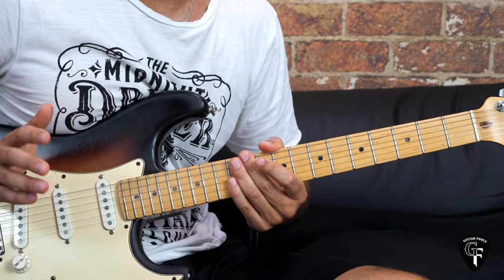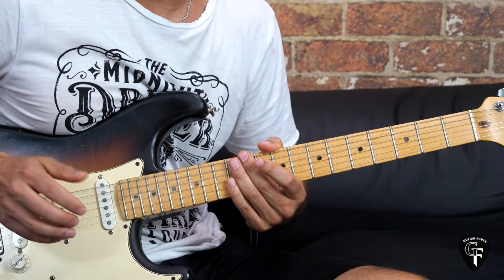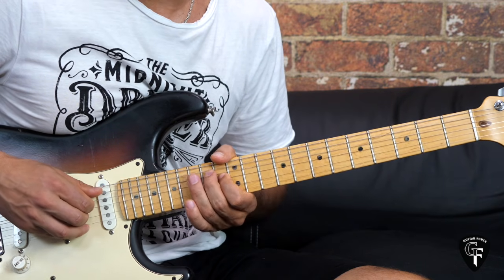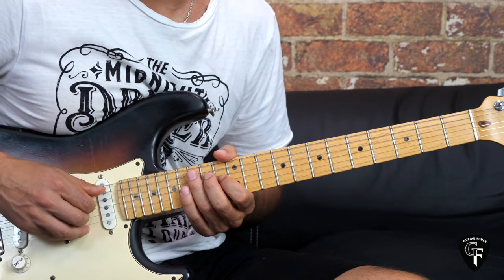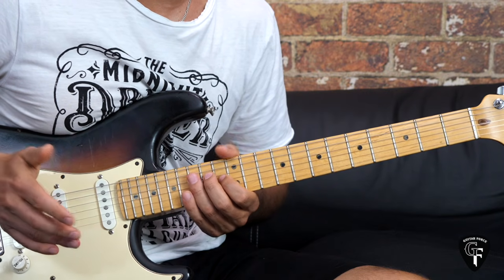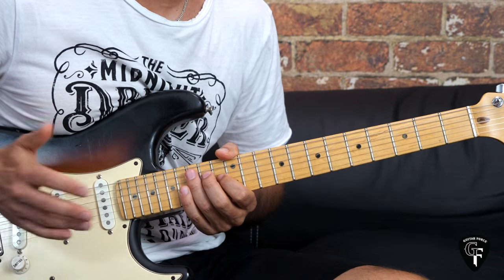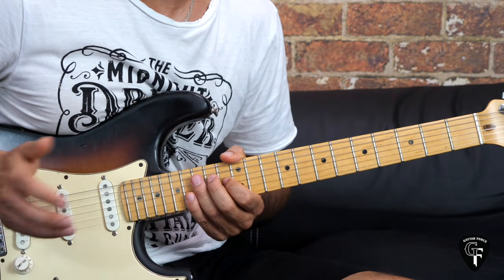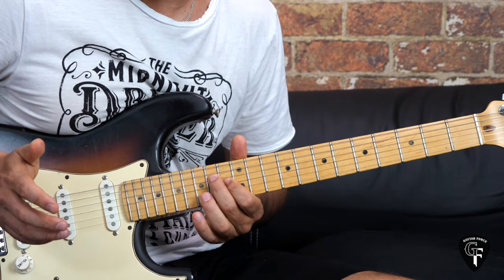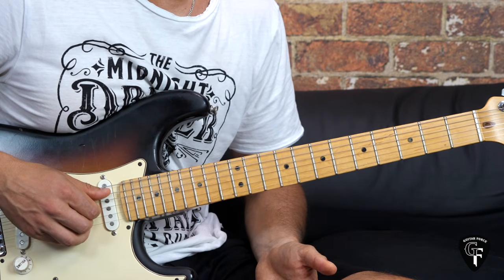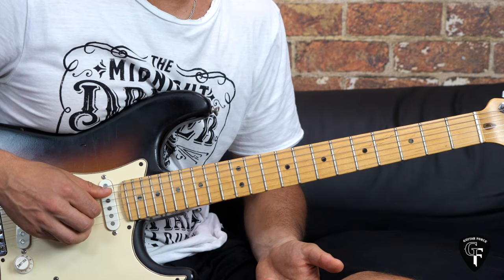The chorus is exactly the same as the first one, with the exception of one added double stop at the end. It's just an additional double stop here. You can hardly hear it, but it's there. It's a really minor detail, but if you want to, you can include that in your second chorus. But we're gonna jump into the solo.